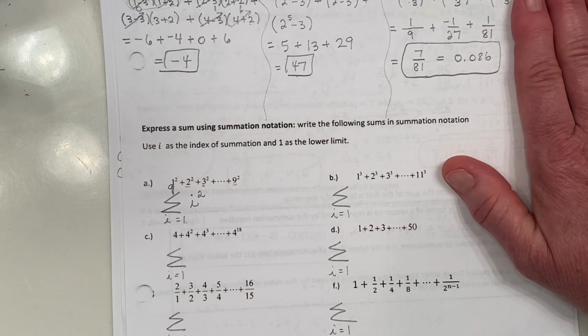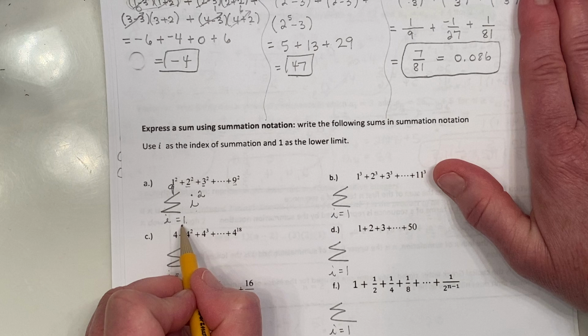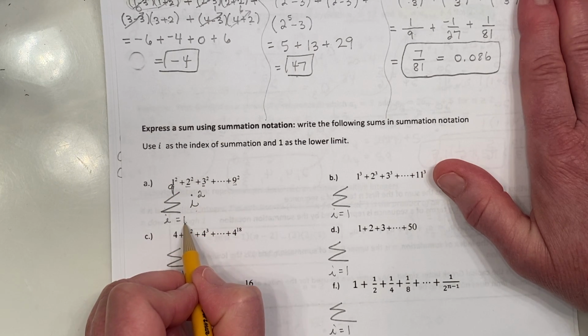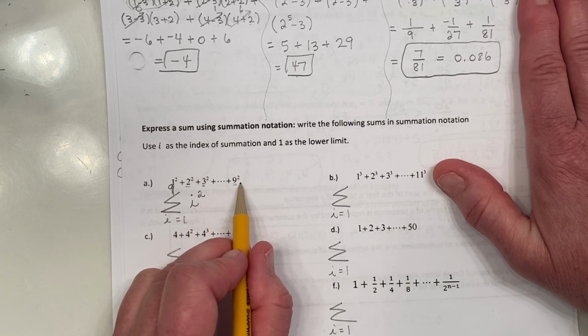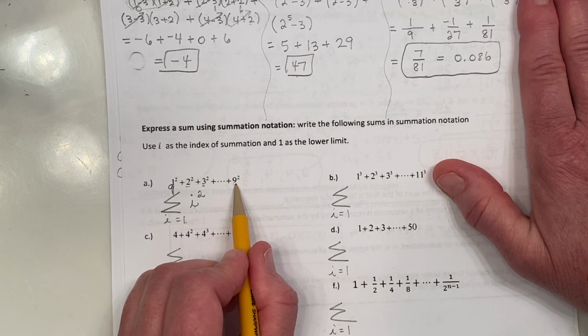And if you're not sure about your guess, then just generate a few, expand like we did in the previous problems. Like let I be 1. If I is 1, yes, I get 1 squared. Next, I would have to be 2. 2 squared, yep, that's present. 3 squared, etc. Up till you get to 9, and 9 squared is present here in the sum.